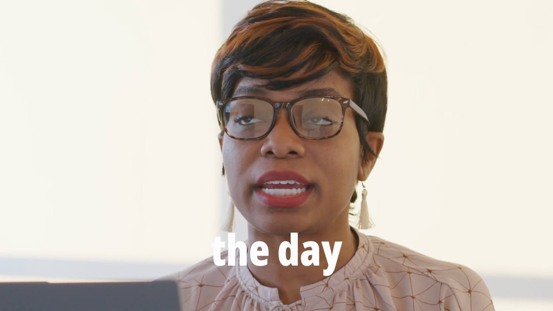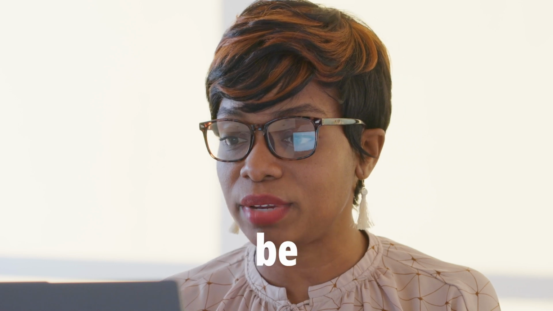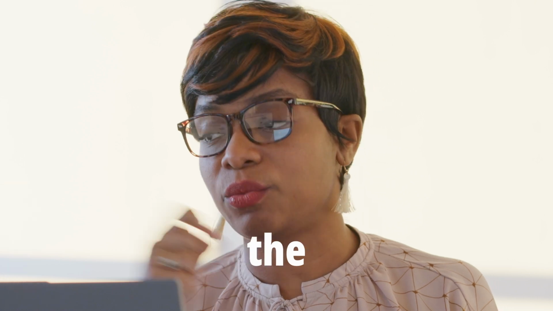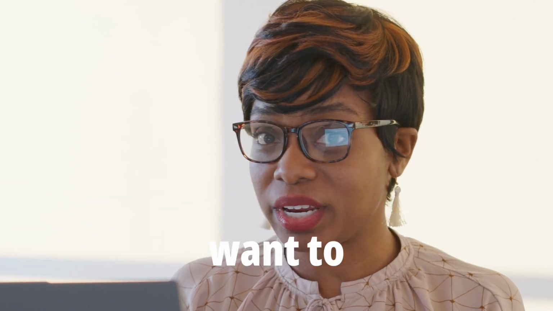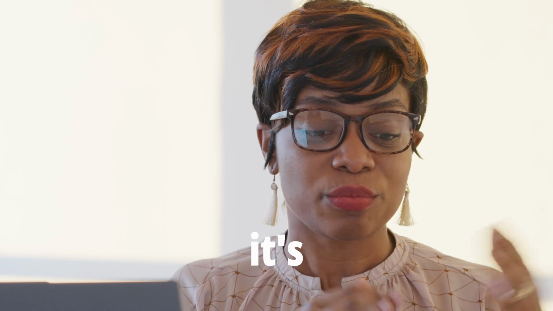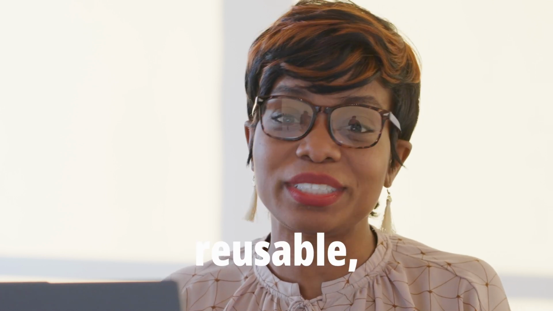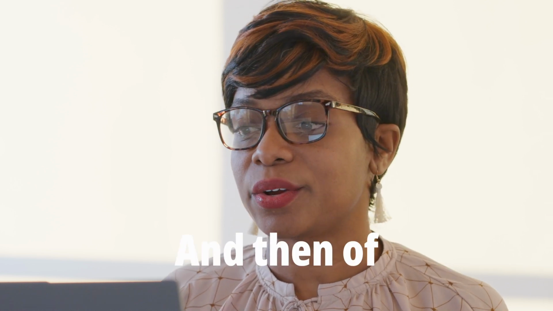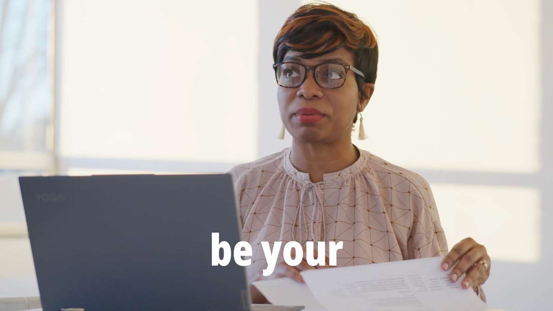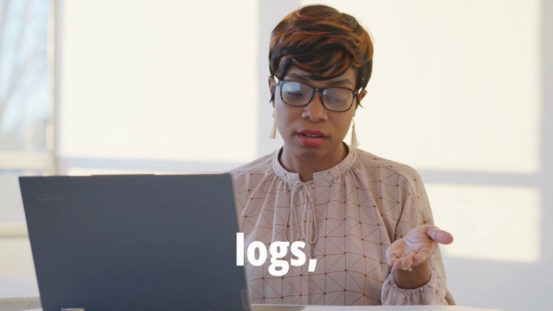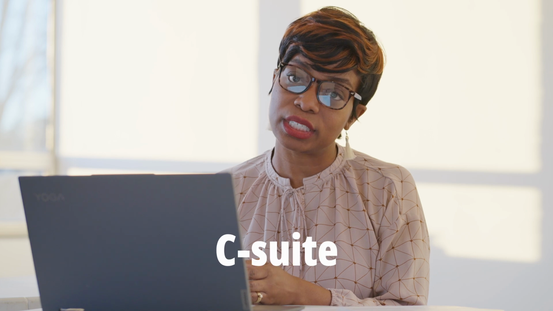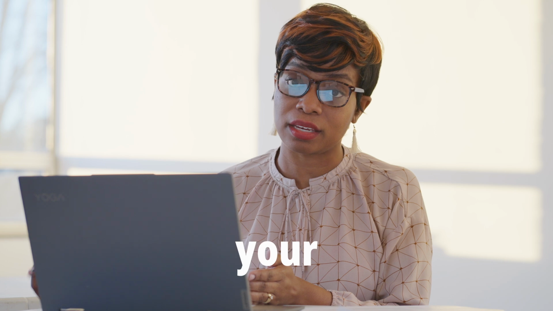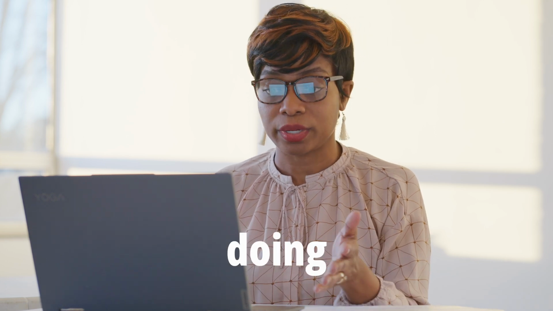And then let's say on the day of construction, some of your process steps could be having a daily log where you notate that you collected the waste and categorized the waste. How do you want to categorize it? Make a step for that, whether it's recyclable, reusable, or discard. All of those things could be part of your process. And then of course, in that particular example, your output would be your record, your daily logs, as well as a report to your C-suite or to your client, because a lot of clients these days are very intrigued with sustainability and your environmental impact when you're doing construction work.